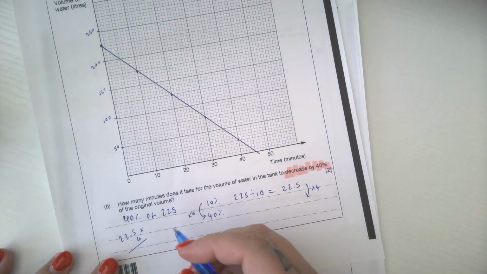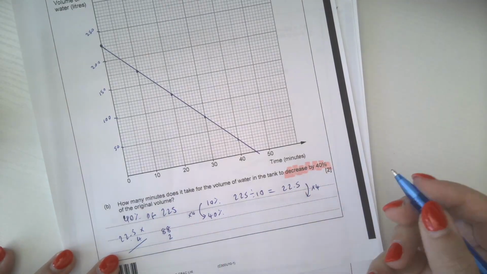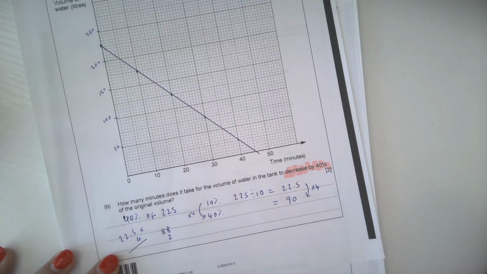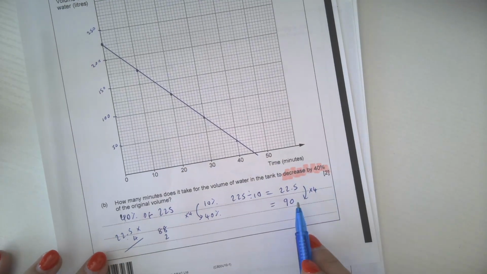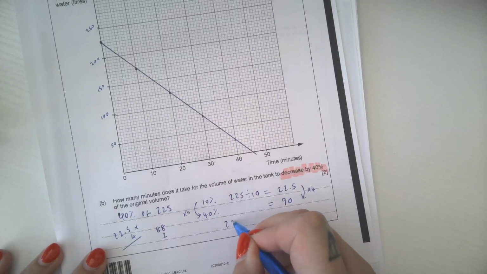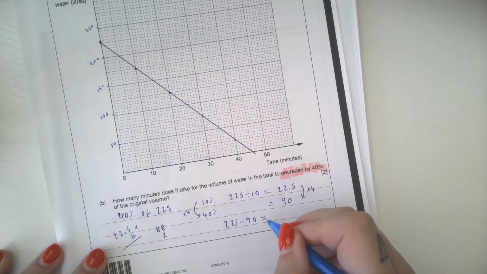Well, 22 times 4, that's going to give me 88. 0.5 times 4 is going to give me 2. So that gives me 90. Yeah. So 90 is 40% of the volume. We're decreasing by 40%. So 225 take away 90. So that's 135.